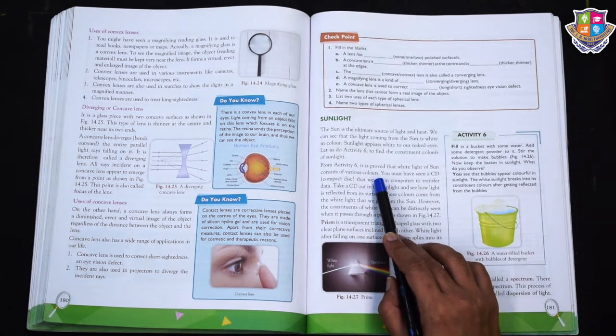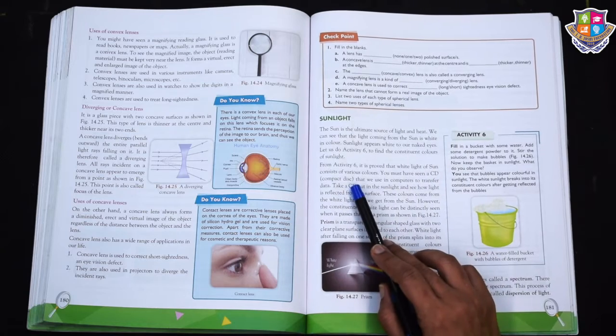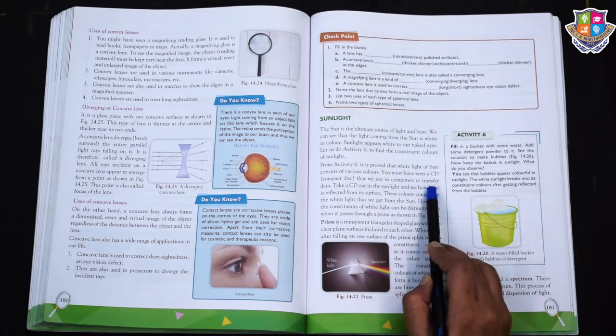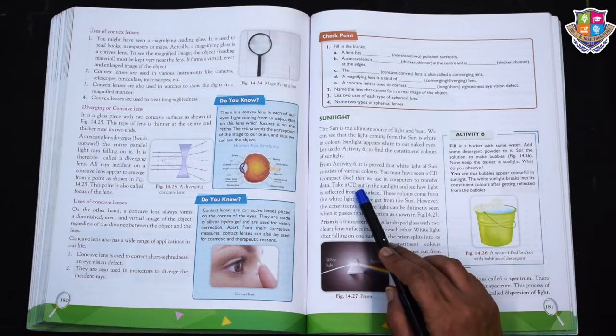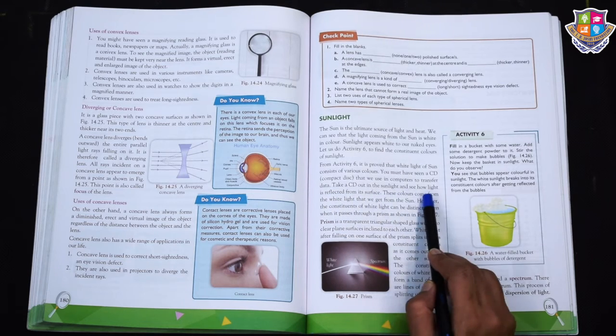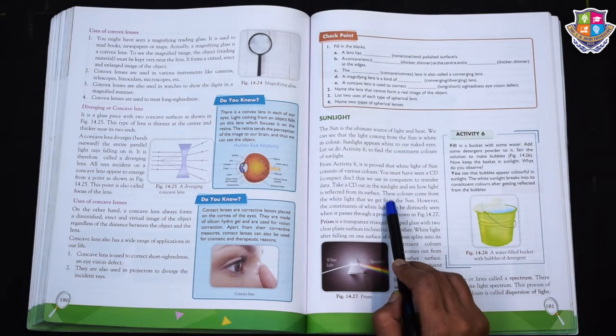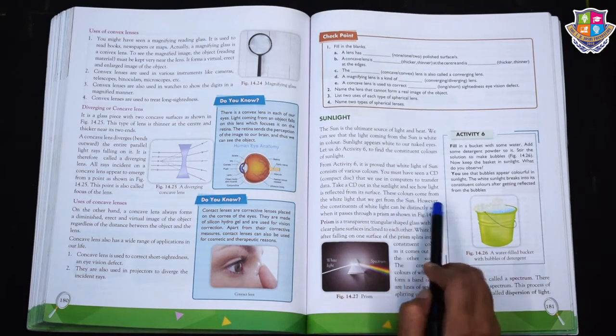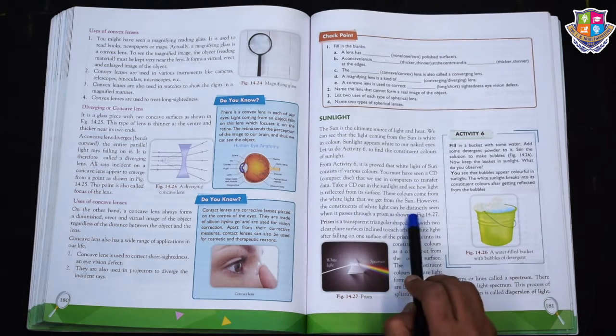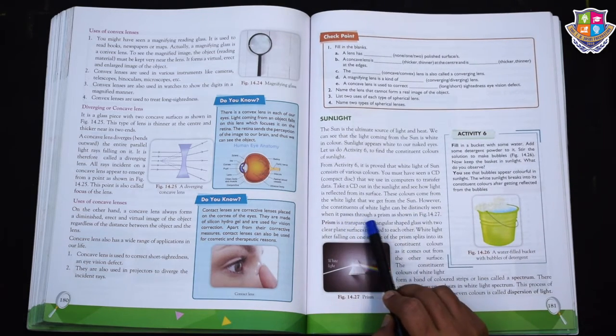Don't say like that. You must have seen a CD, compact disc, that we use in computers to transfer data. Take a CD out in the sunlight. What will you see? See how light is reflected from its surface. Then you see different colors, isn't it? However, the constituents of white light can be distinctly seen when it passes through a prism.